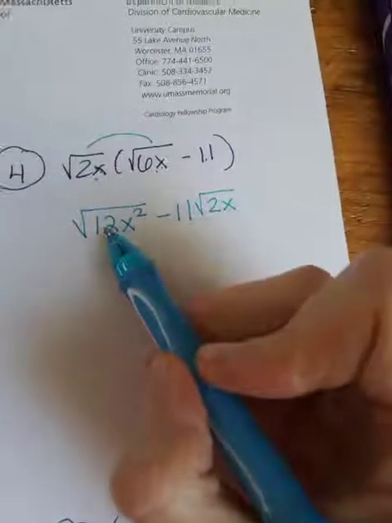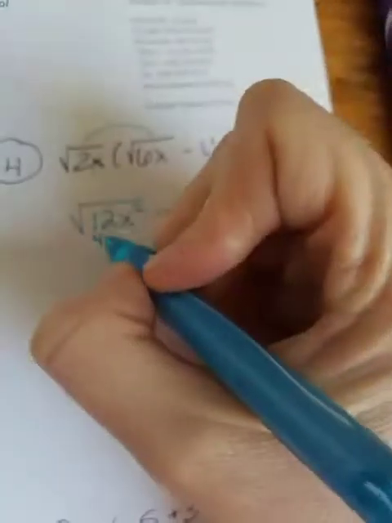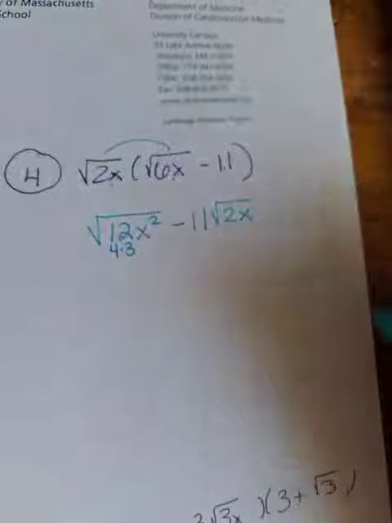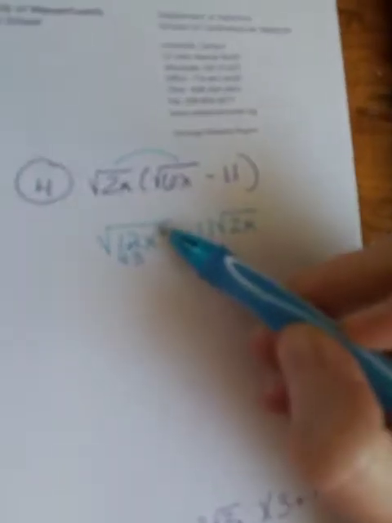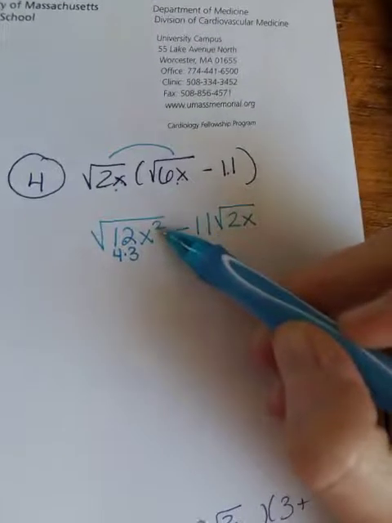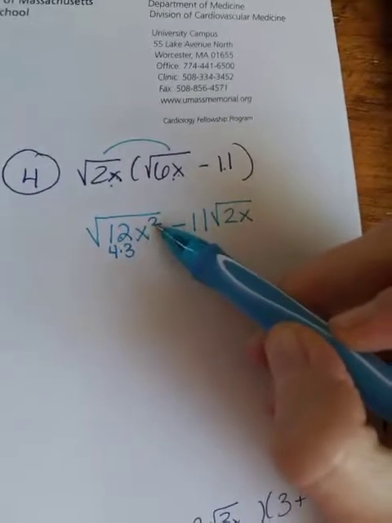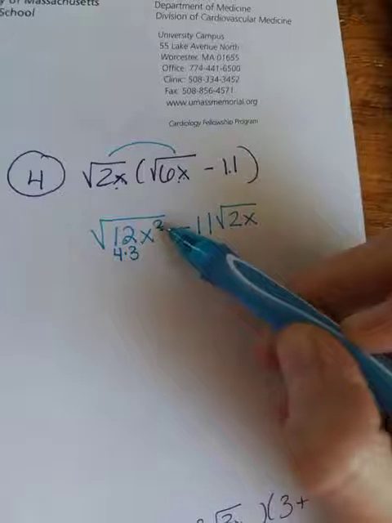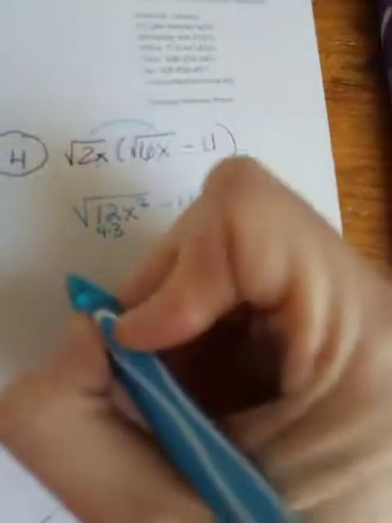Now you can't do any simplification with the 2x, but over here, the 12, what perfect square goes into that? 4 times 3. And then like our lesson yesterday, we don't need to rewrite the power of 2 because it's even. So here I go. The square root of 4 is 2.